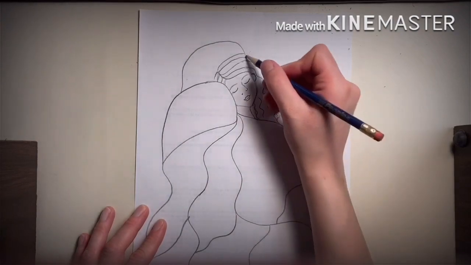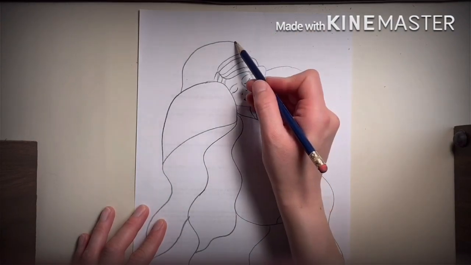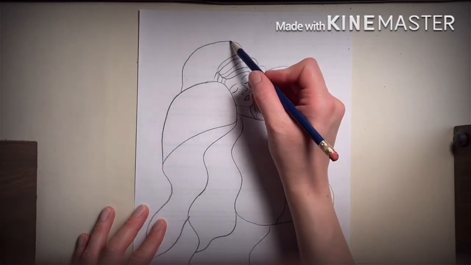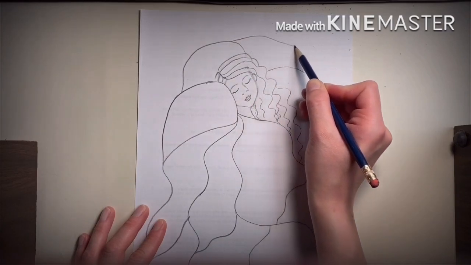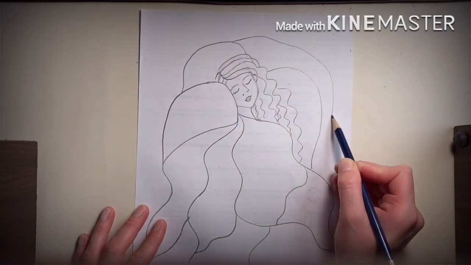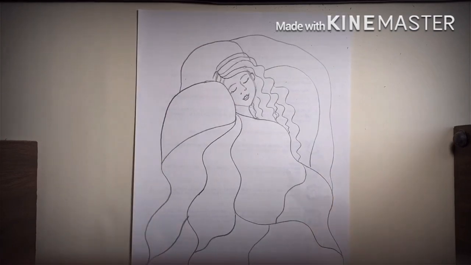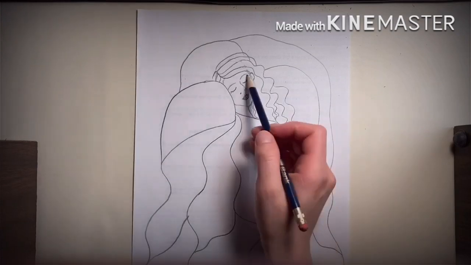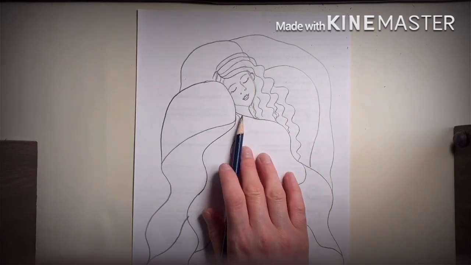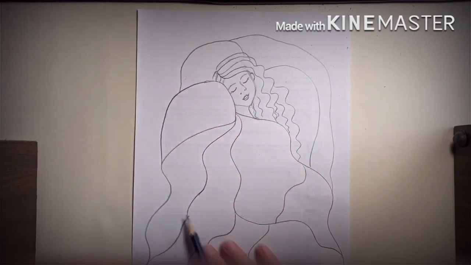Now I'm going to draw another curved line. It's going to start behind this one that we made over here. It's going to come up, go around the other line that we drew, come over, slightly wave, then stop over here. So now I have drawn my face and my hair, the little bit of the neck that we can see, and I have drawn the shape of the quilts that I am asleep in.